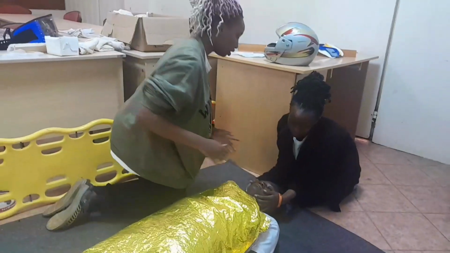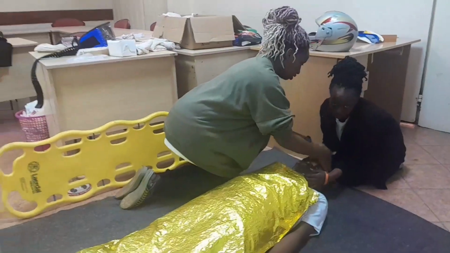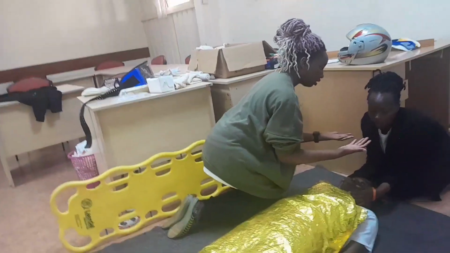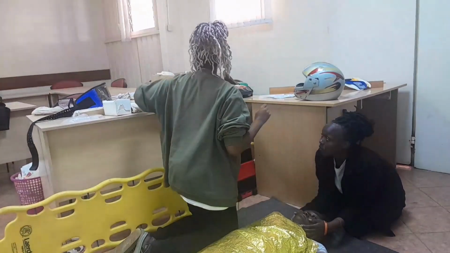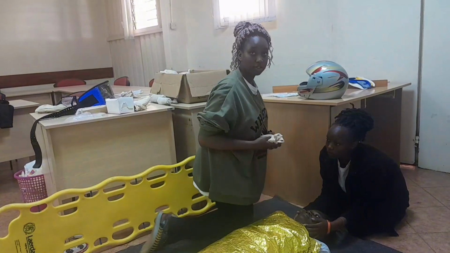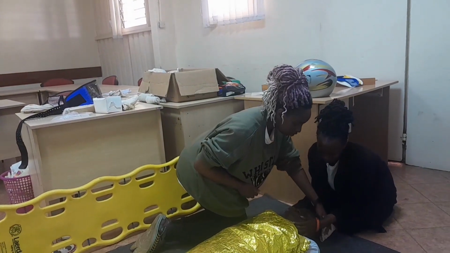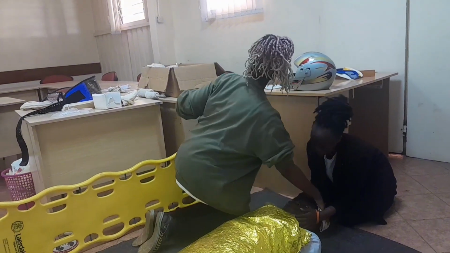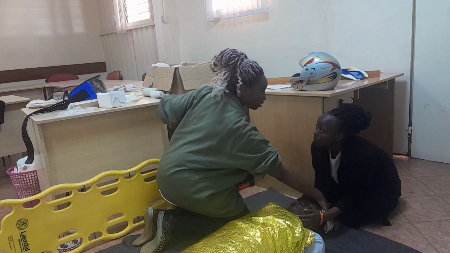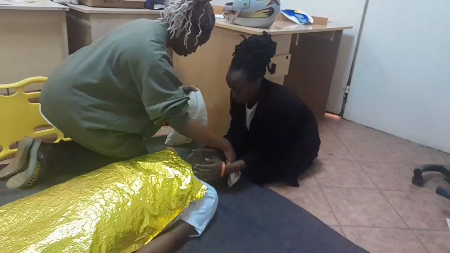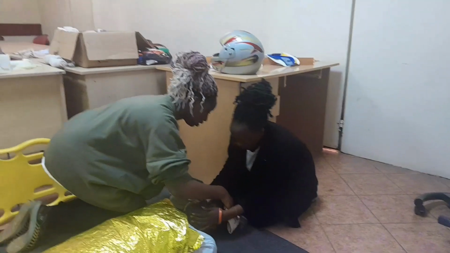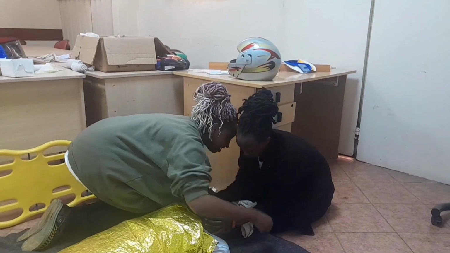Okay, start at the head. You realize there's a cut, and you can see some blood on your right hand. I'd like to take out a dressing and put it there and secure it. Did the bleeding stop? Bleeding stops. I'd like to secure the cut on her head.